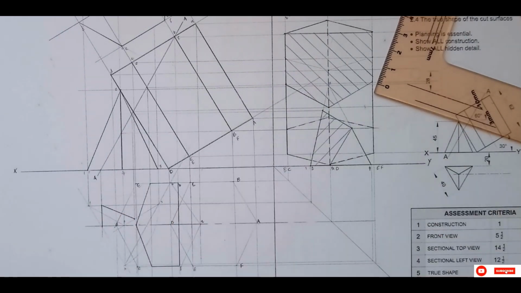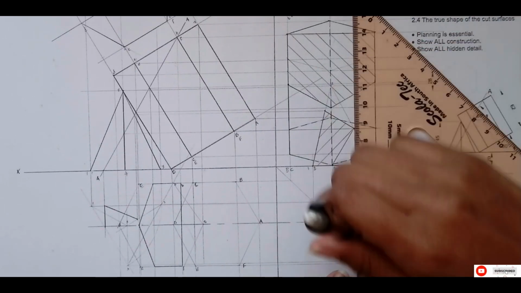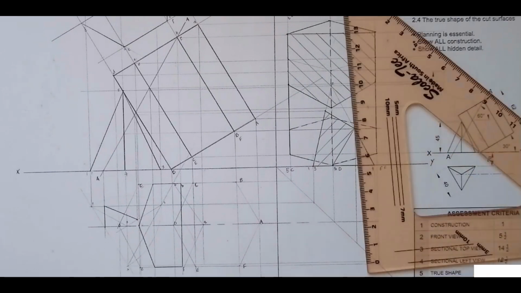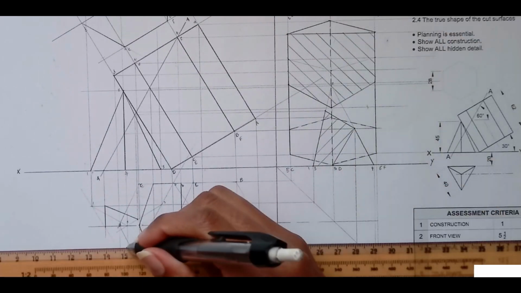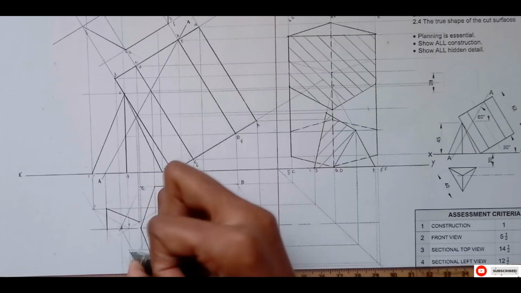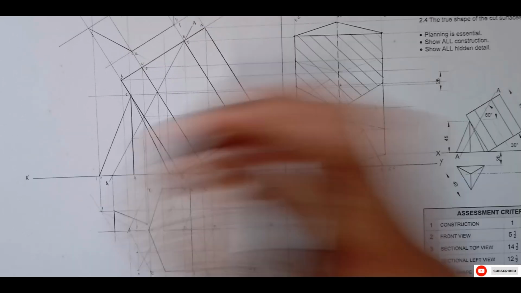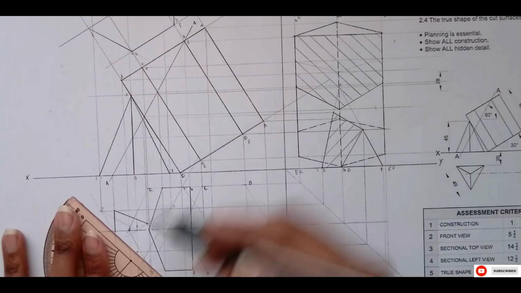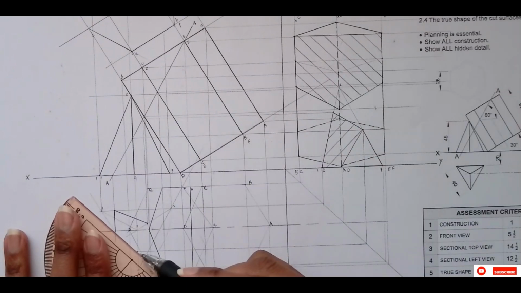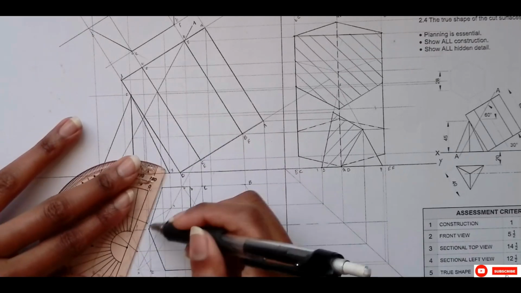I can just take it from the left view. Right here. So you can always project your points, just like we use these two to get the other two there. You can always do the same. But you still need to project from there.